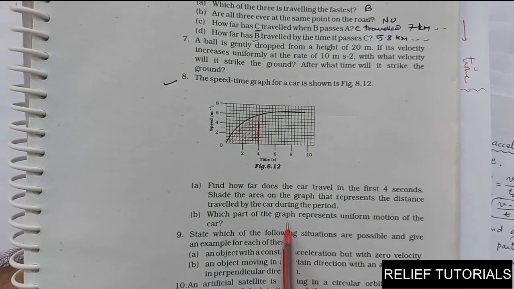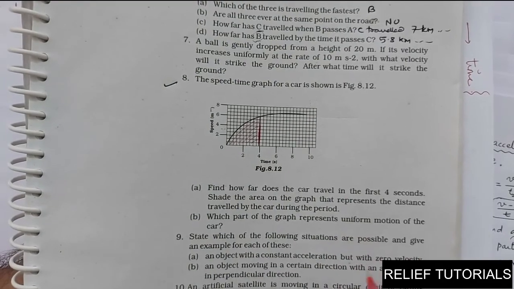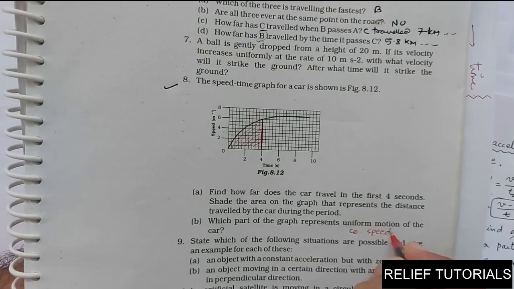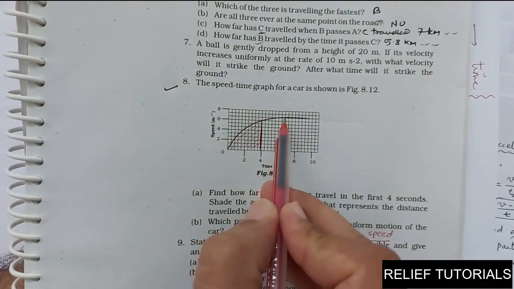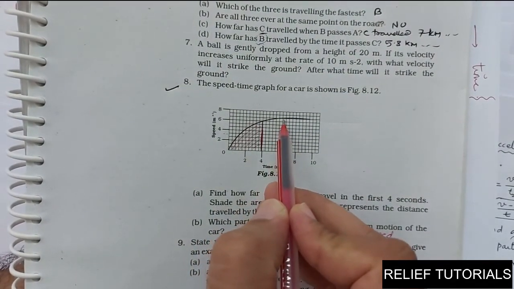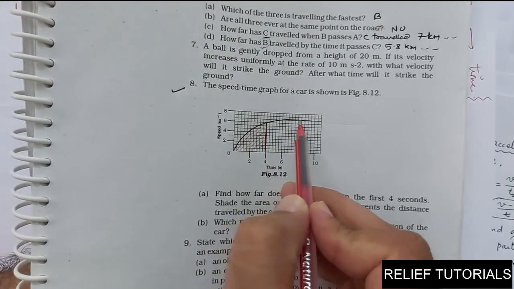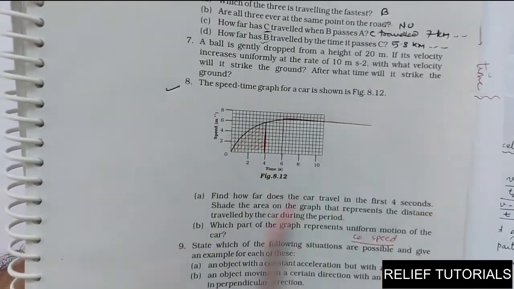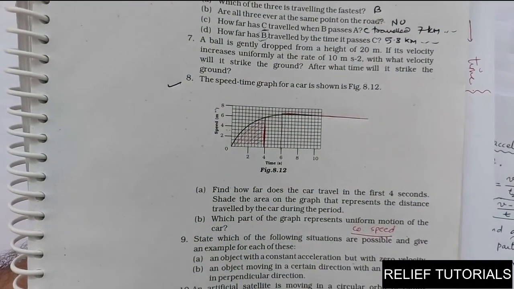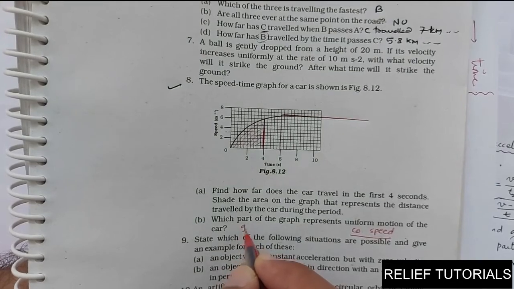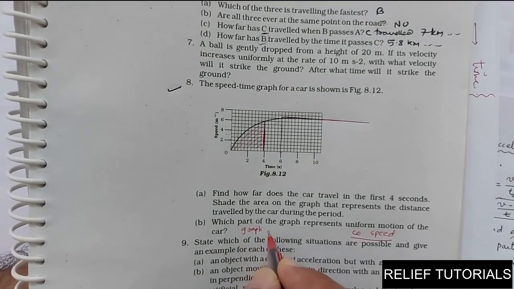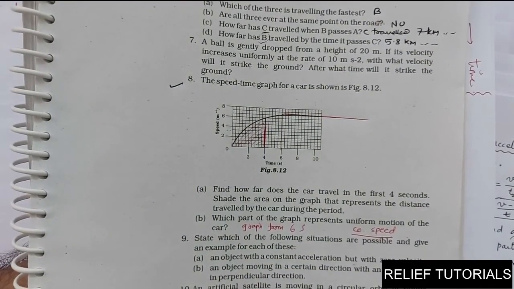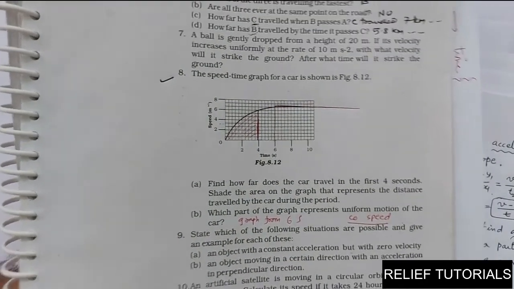Which part of the graph represents uniform motion? Uniform motion means constant speed. And if you see, the graph becomes straight from this point. I think from 6 seconds the graph becomes straight. Means from 6 seconds the particle is traveling with constant speed. So what you can write here: the graph from 6 seconds onwards shows uniform motion.